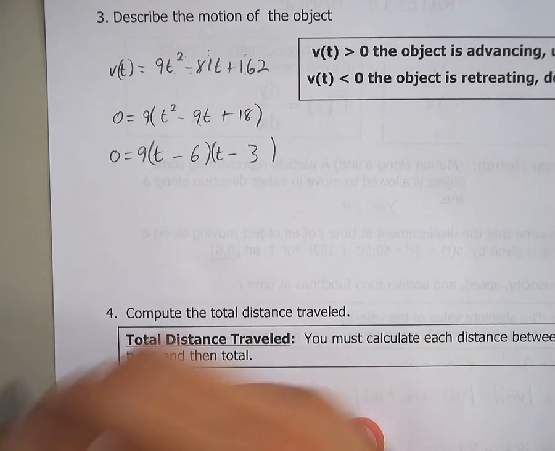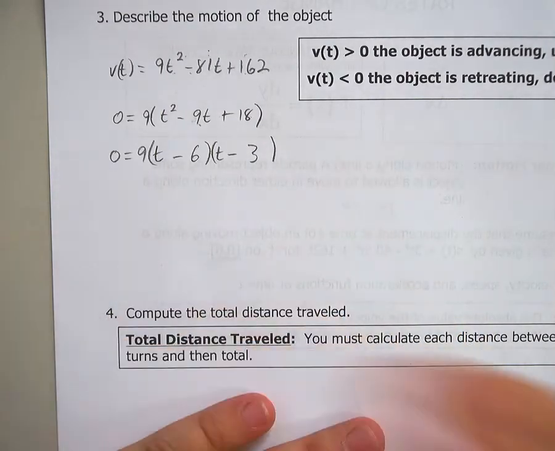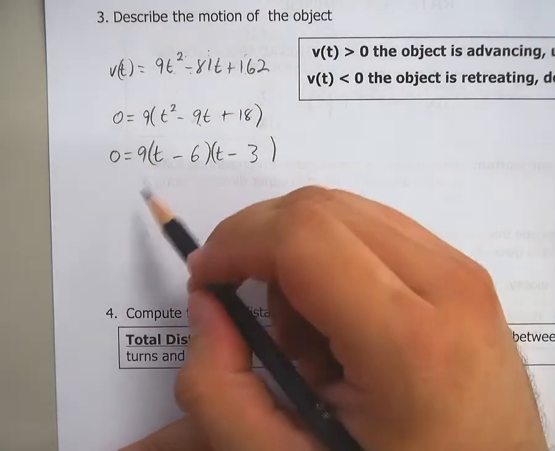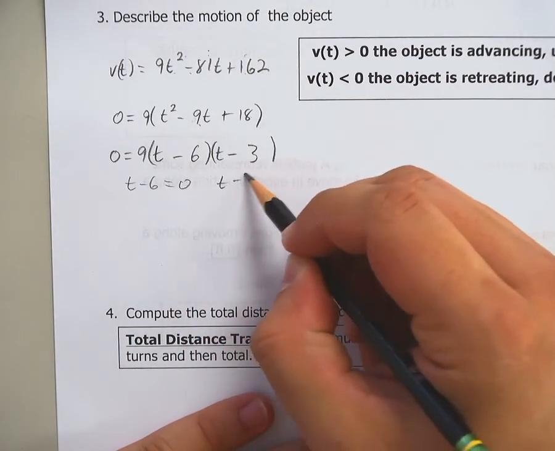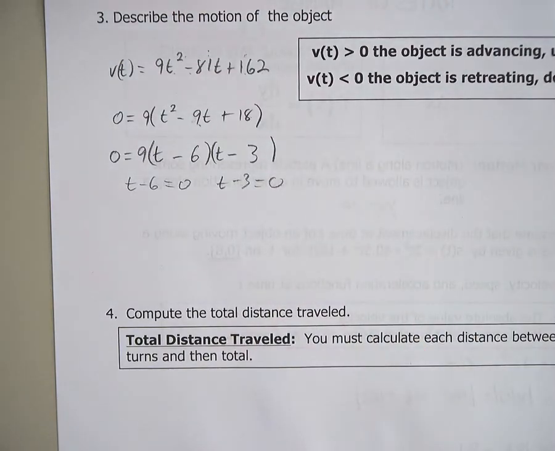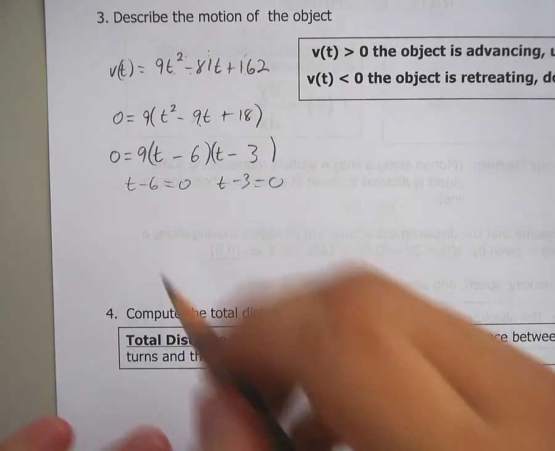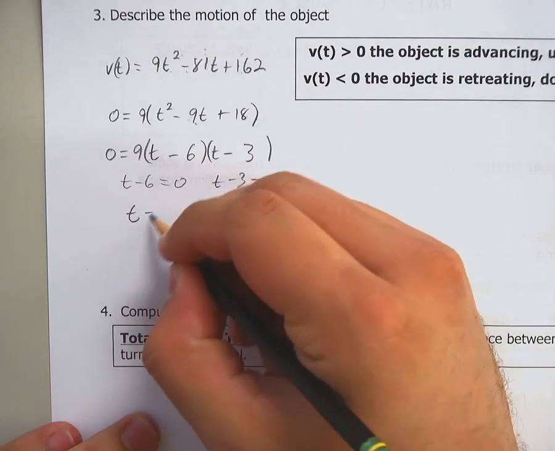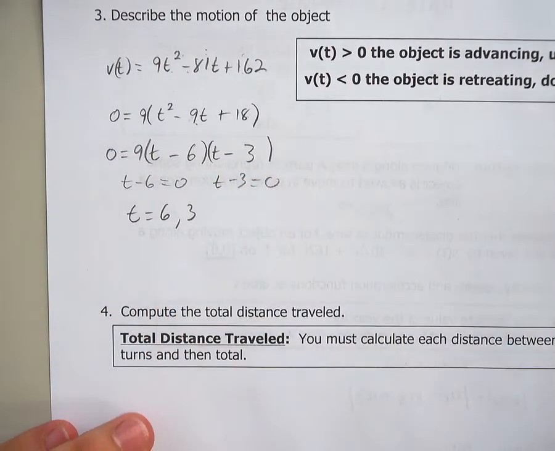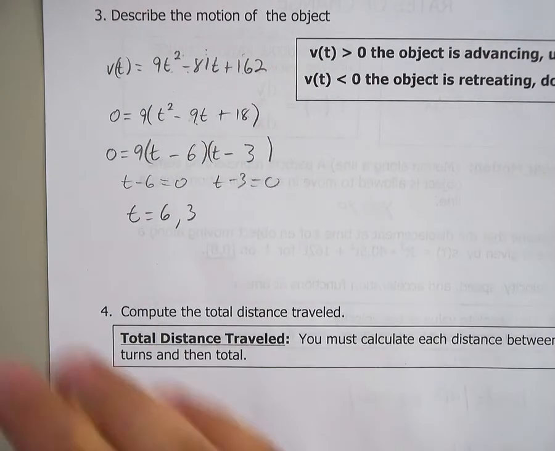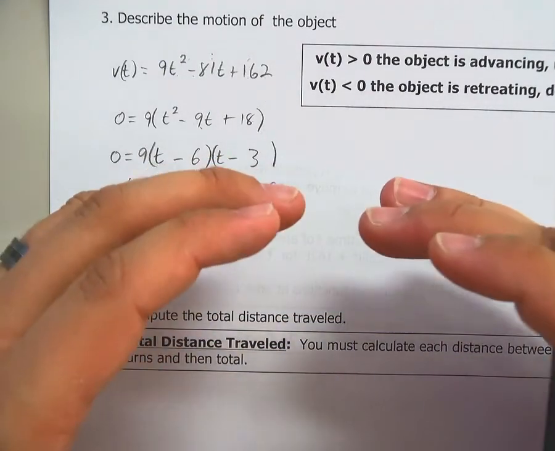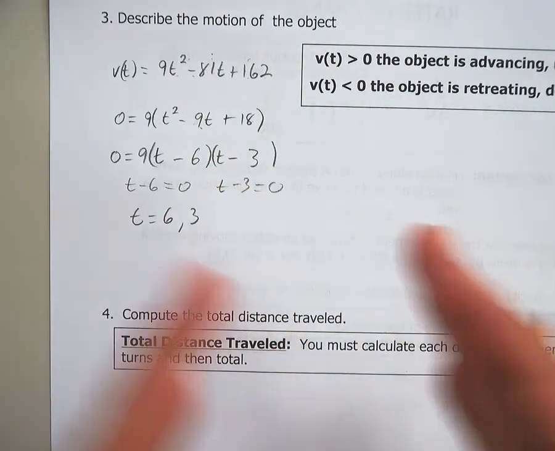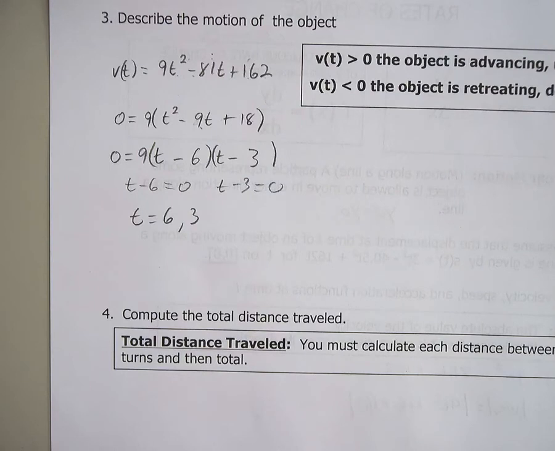All right. Solve for t, so you divide by 9, that just goes away, so we can just get rid of that. We have t minus 6 equals 0, and t minus 3 equals 0. Set it up, solve for t, you get t is 6 and 3. Now, if I had gotten something that was outside of my restricted domain, which is 0 to 8, if I got something outside of that, I would just throw that away.